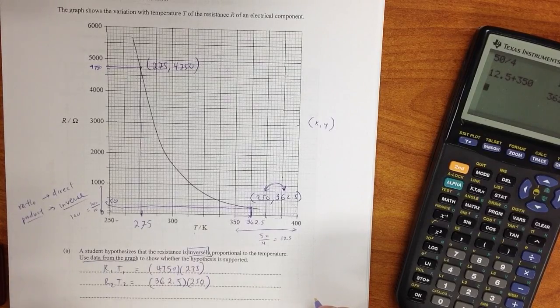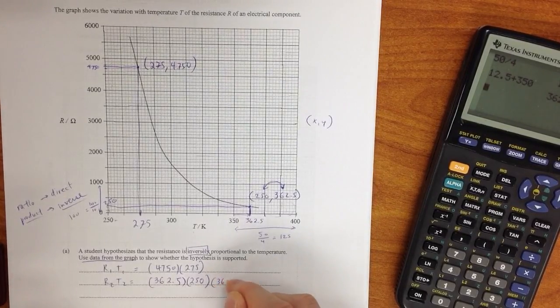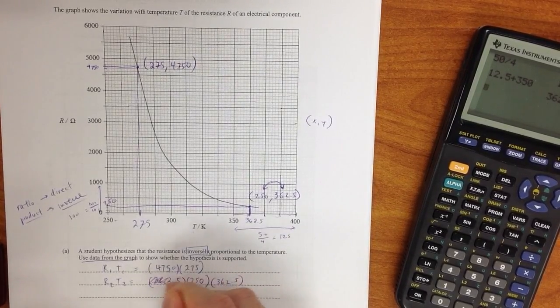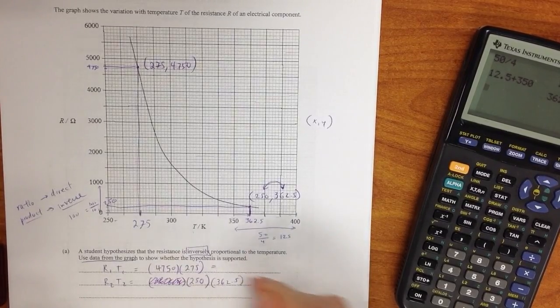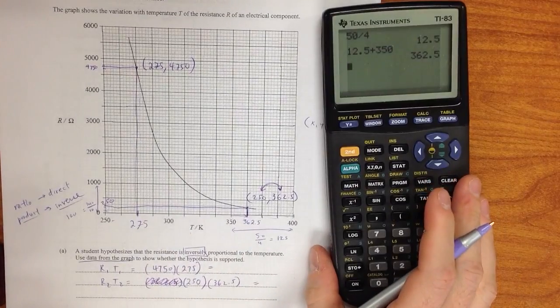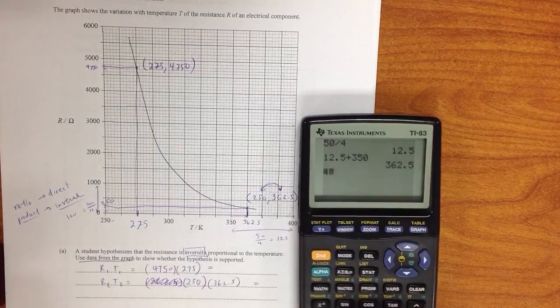Have I done this correctly? No. R should come first. Long day, right? You guys know the feeling. So you calculate each of these things. Let's do that right now.